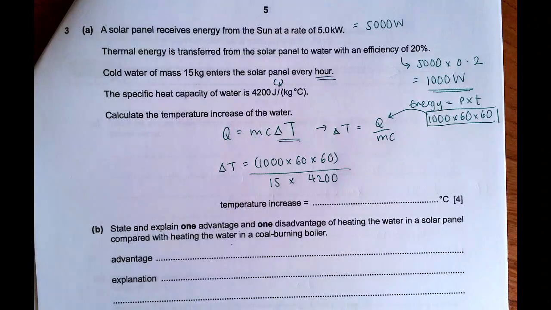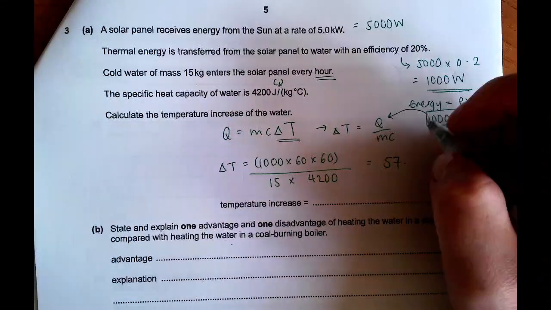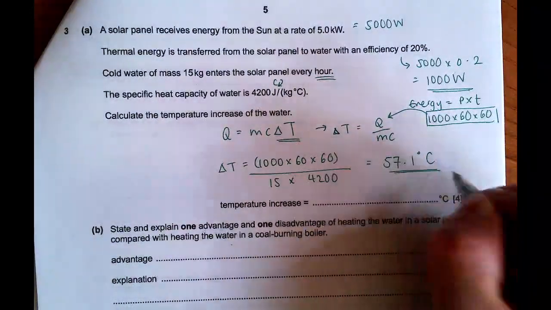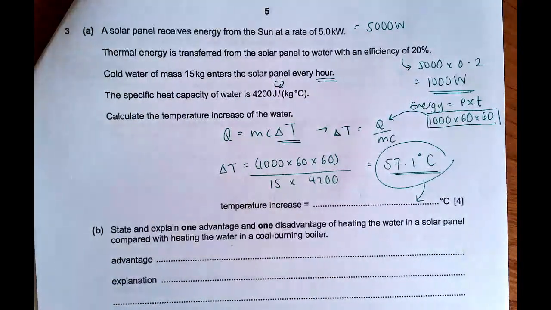And you will get a value of 57.5, 0.1 degrees Celsius temperature increase there, and that is your final answer. So it's worth 4 marks.